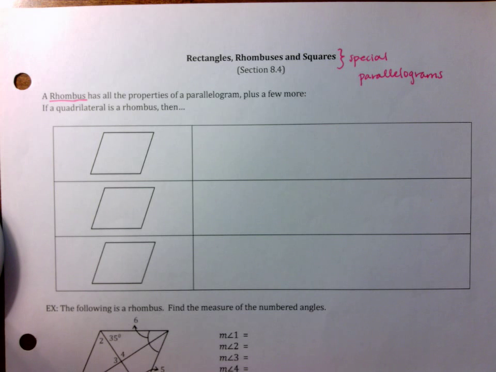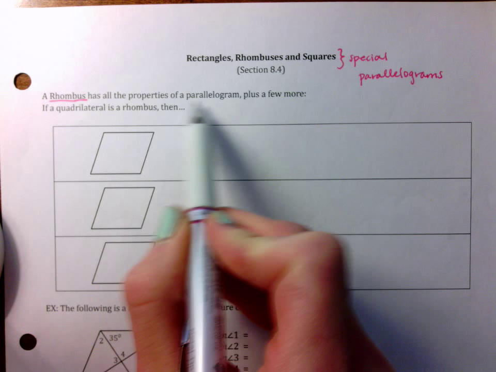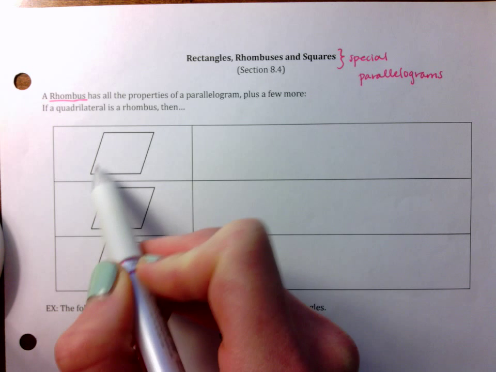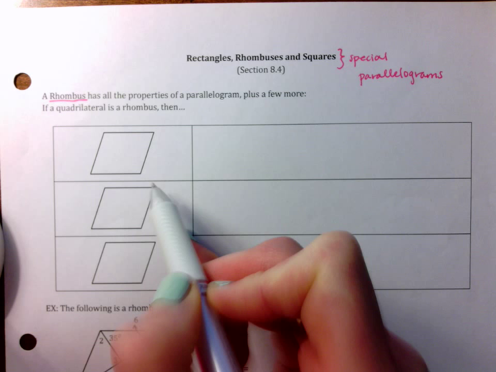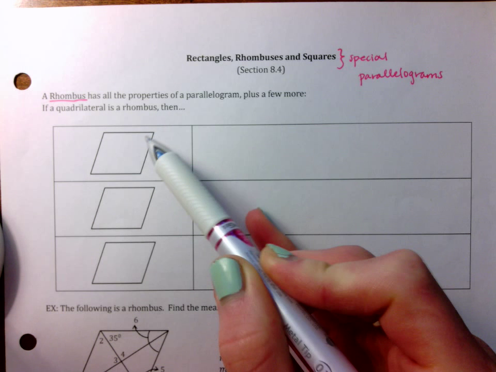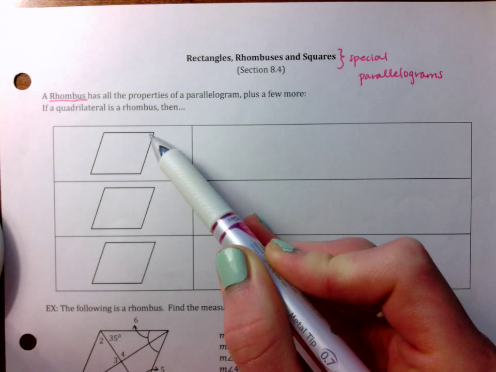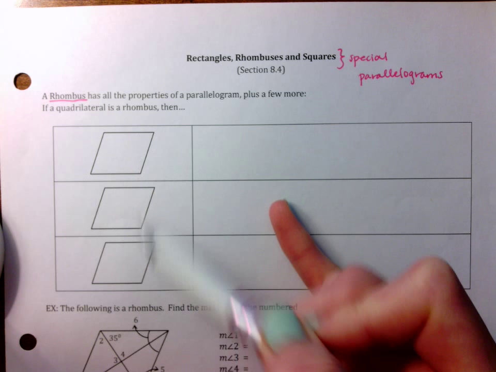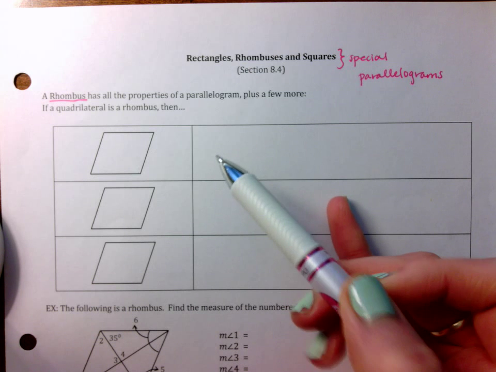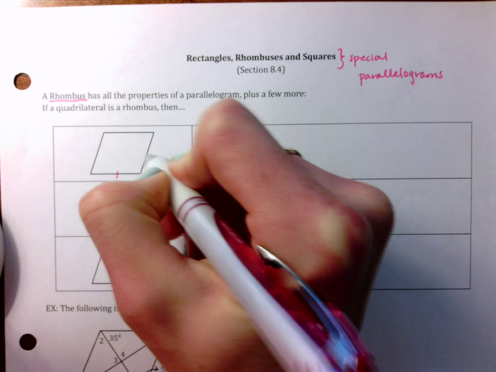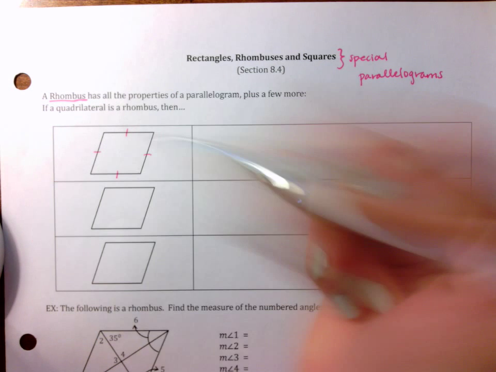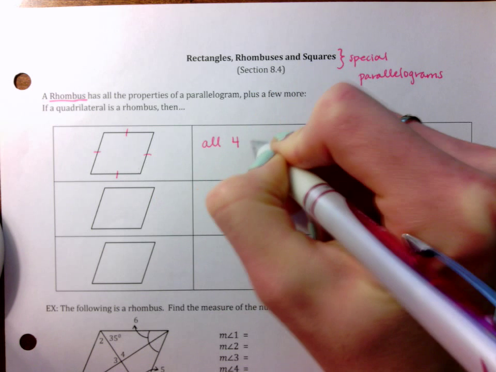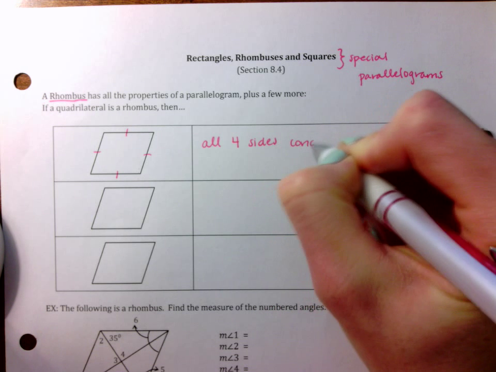And a rhombus has three special properties in addition to all the properties of the parallelogram we already talked about. So if you remember, some of the properties of parallelograms are things like the diagonals bisect each other, and consecutive angles are supplementary. So if this angle and this angle together add up to 180, well, there's three more properties, and we're going to write them in here. So rhombuses are special parallelograms because a parallelogram does not necessarily have congruent sides, but a rhombus has all four sides congruent.